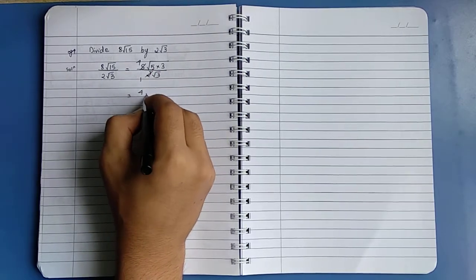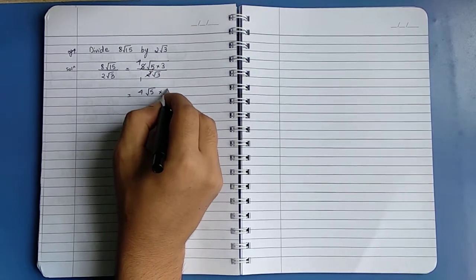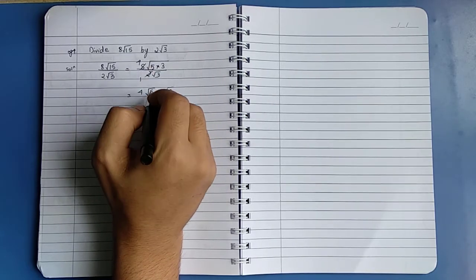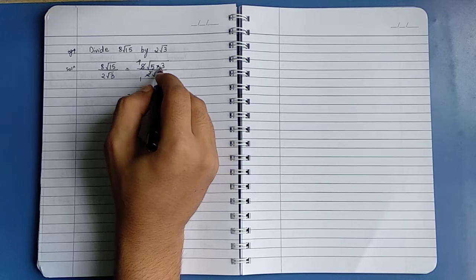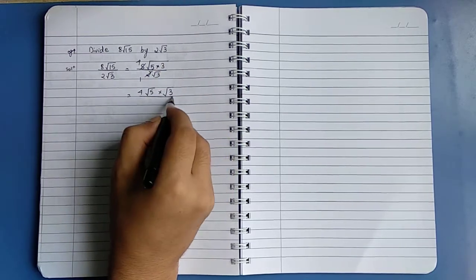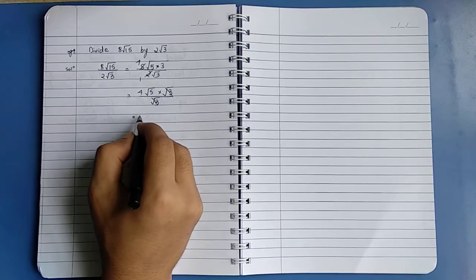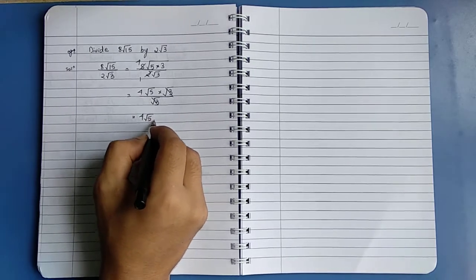Root 5 into 3 becomes root 5 into root 3. When we separate the roots for multiplication, we write root 5 separately and root 3 by root 3. So root 3 cancels off. We have 4 root 5 as our answer.